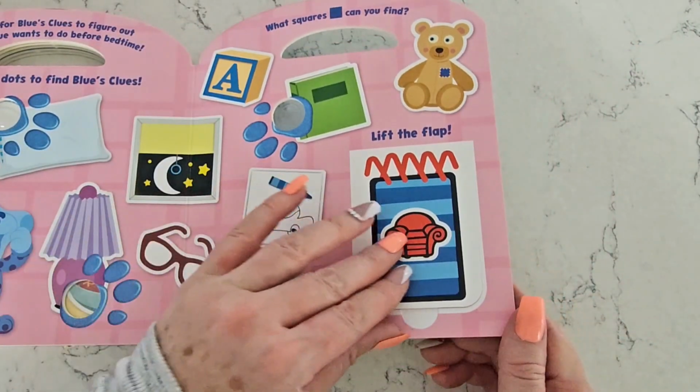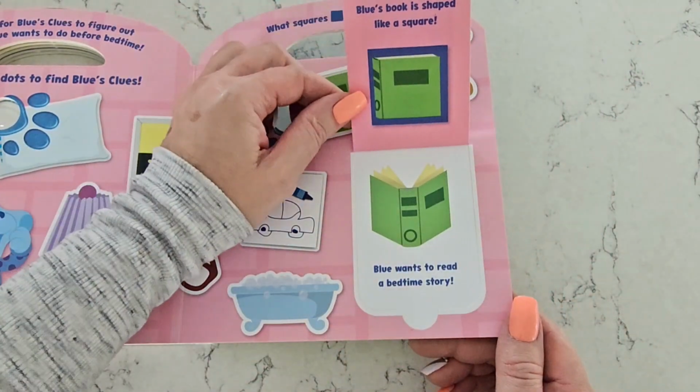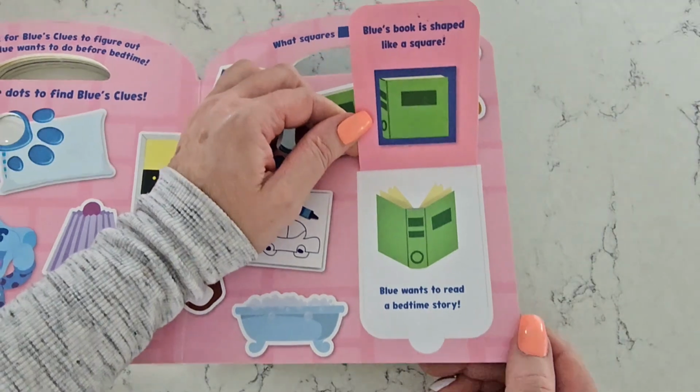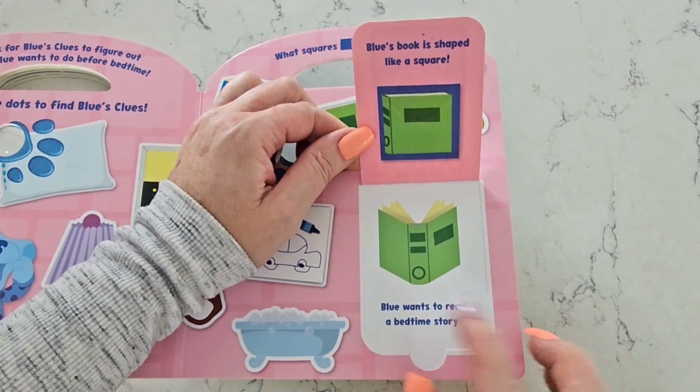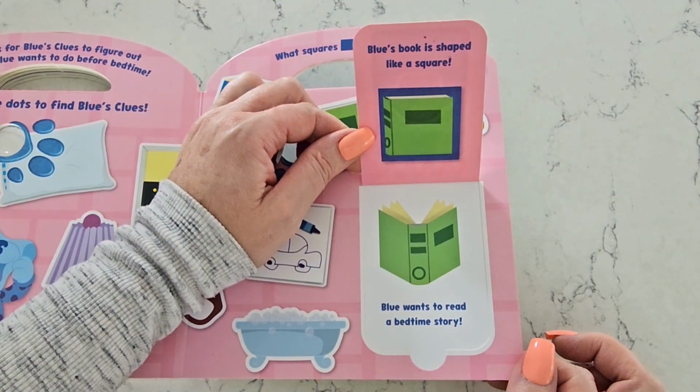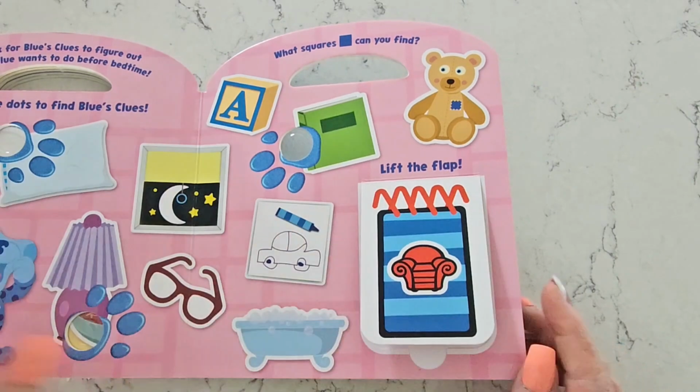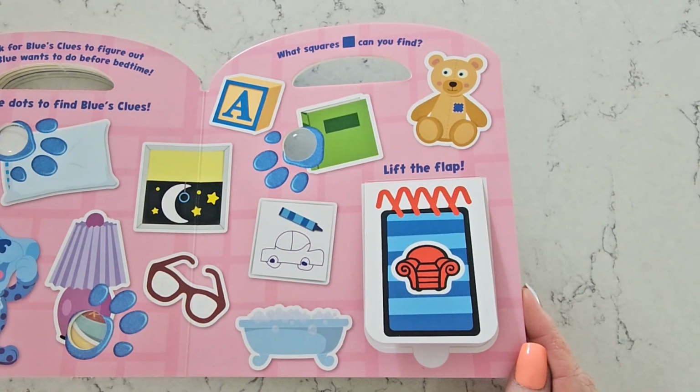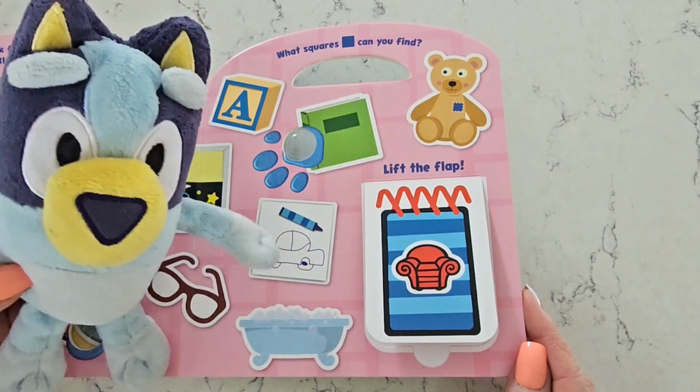Excellent job. Now let's see what Blue wants to do before bed. She wants to read a bedtime story. And look, the shape of the green book is a square. Great job. Did you have fun reading the book, Bluey?